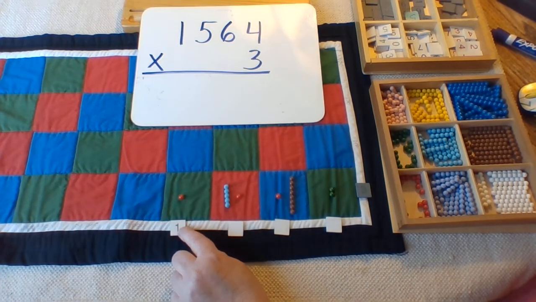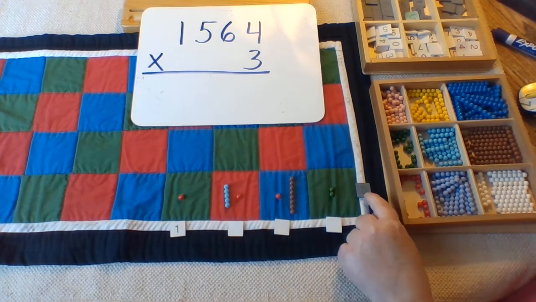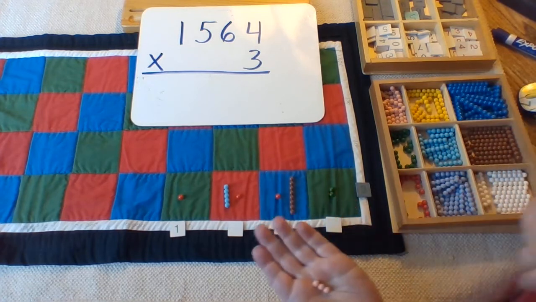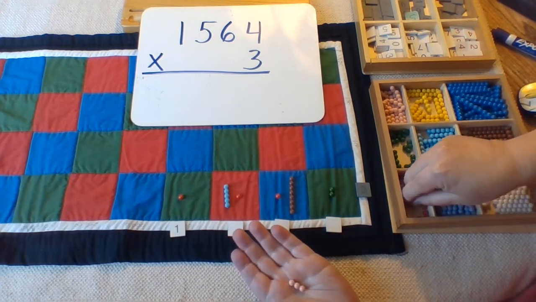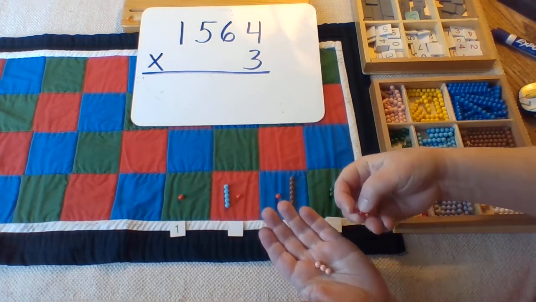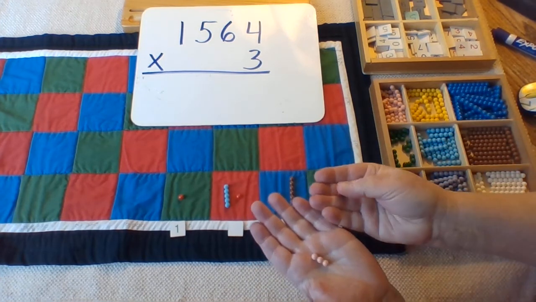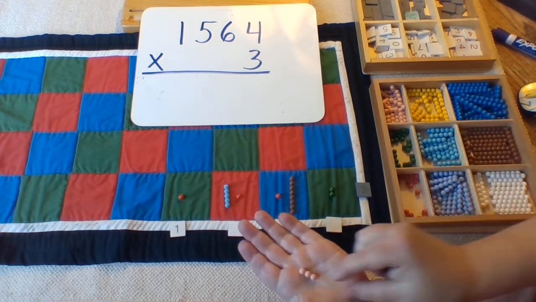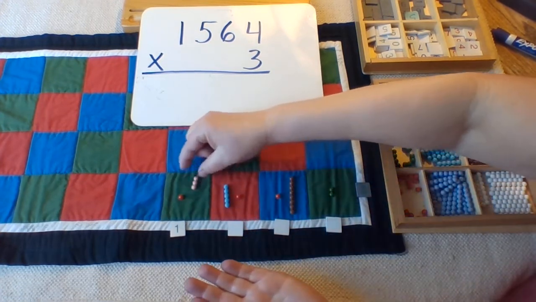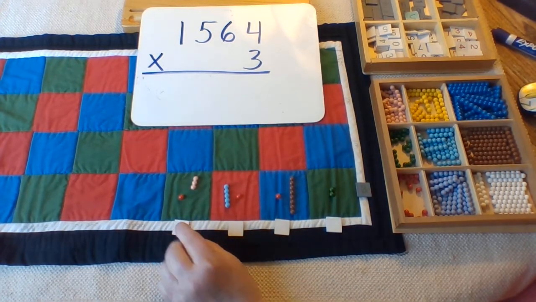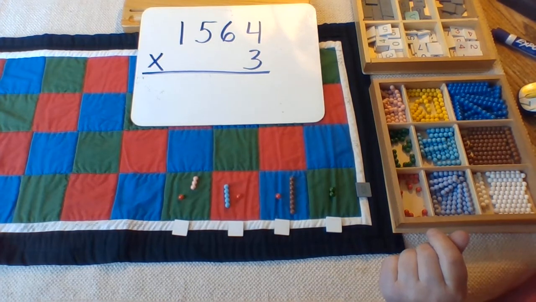Let's do the thousands. 1 taken 3 times is 3. If I did not know that 1 times 3 is 3, it would be okay to get out 3 units. And you'd be able to see that they are the same as 1, 3. I'm going to put those back, and I'm going to lay the 3 down in the thousands place. That one is done. But we are not quite done with checkerboard.